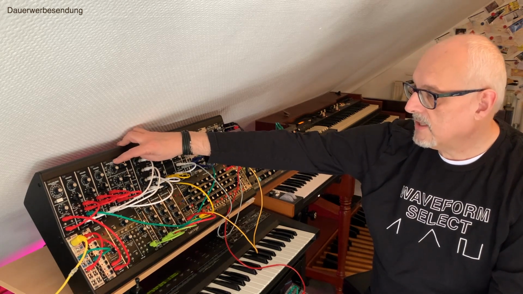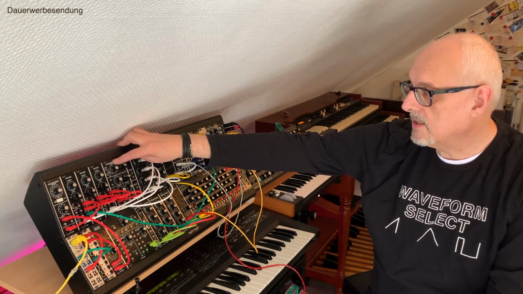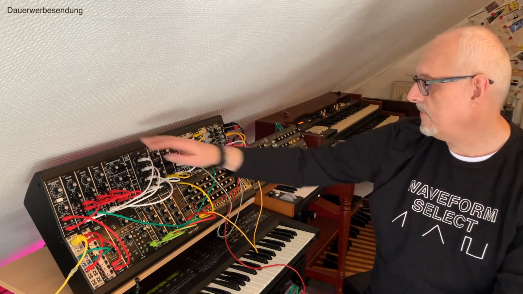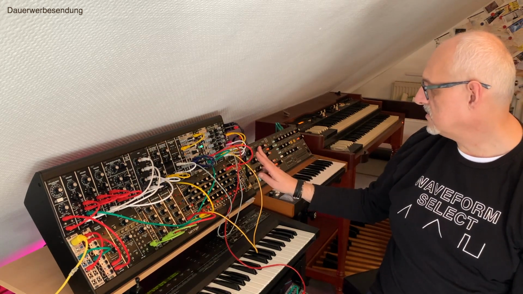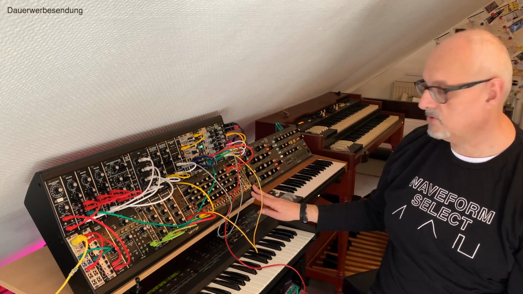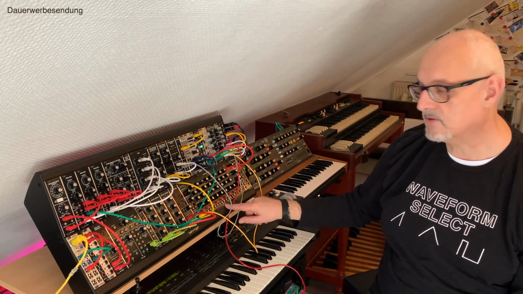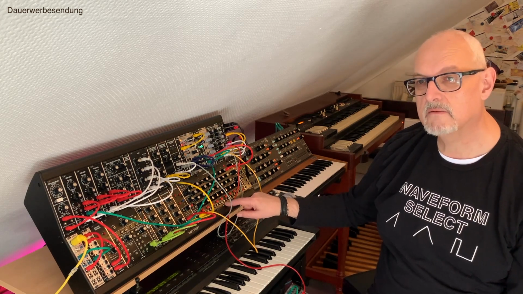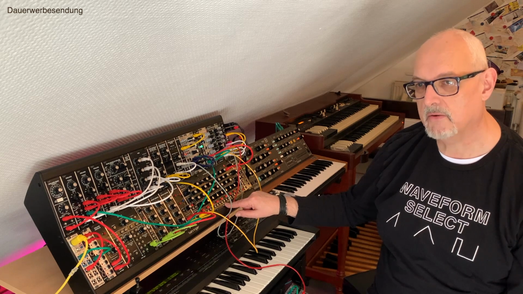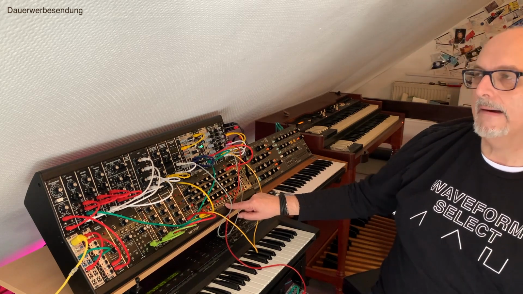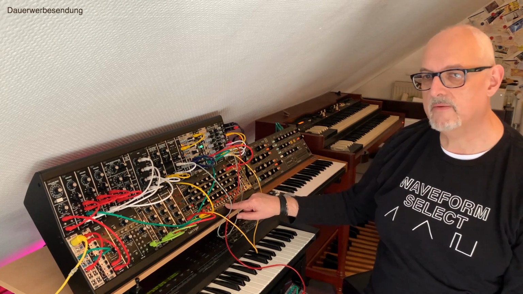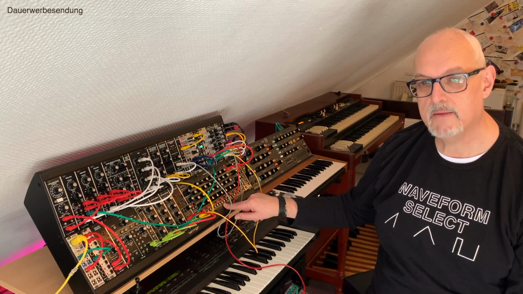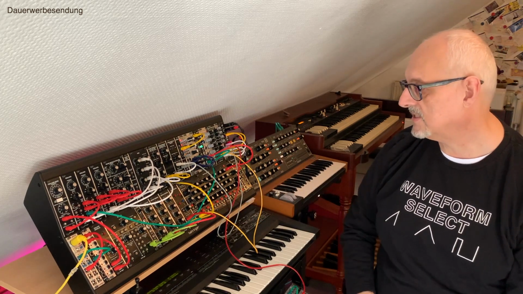The 921 I actually use a lot as an LFO in conjunction with the sequential switch, the 962, together with the 960 sequencer, to generate these Tangerine Dream style ratcheting sounds. It's a typical thing which Tangerine Dream used a lot in their songs. There is actually another video I made about how to create these ratcheting sounds.